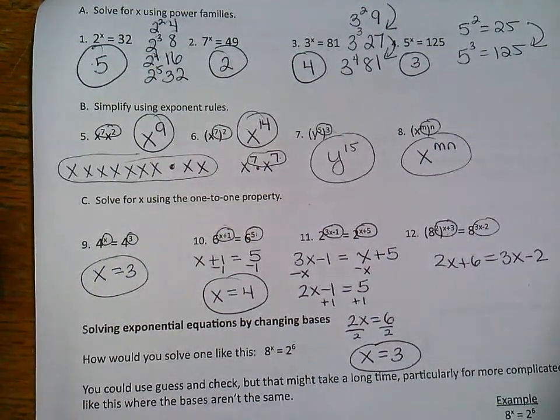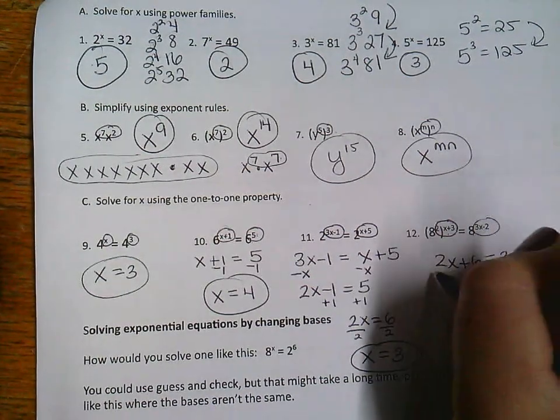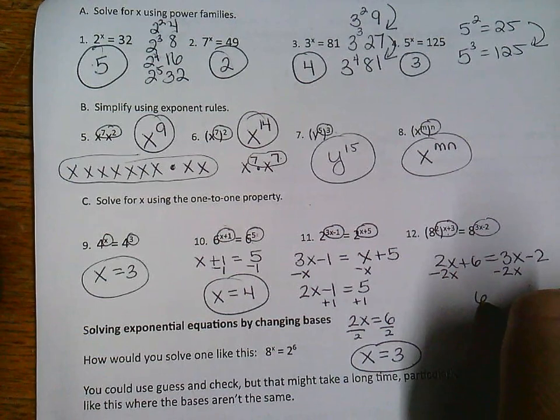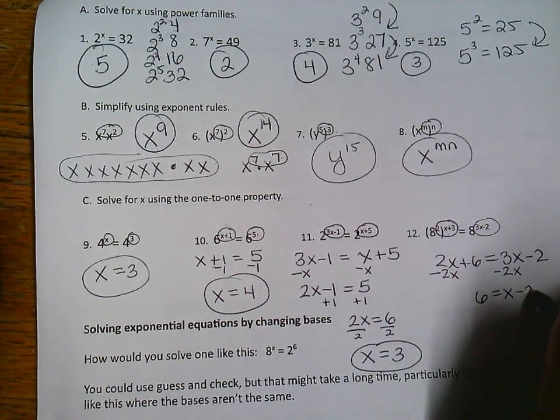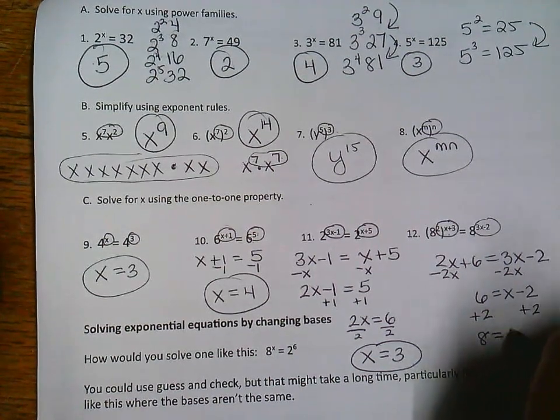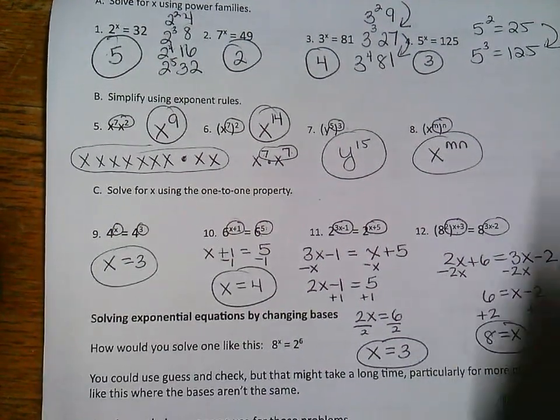So I'm going to set them equal to each other. Subtract 2x from both sides. 6 equals x minus 2, and then add 2 to the other side. So x must equal 8.